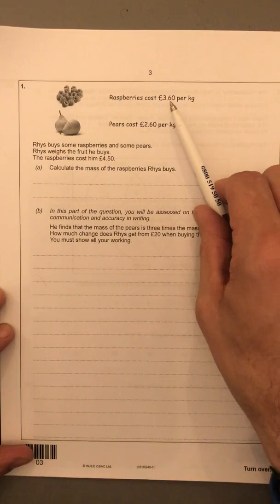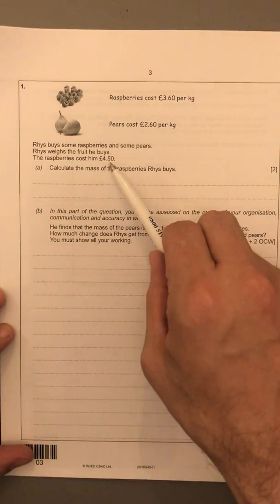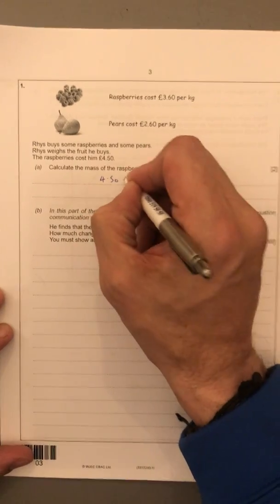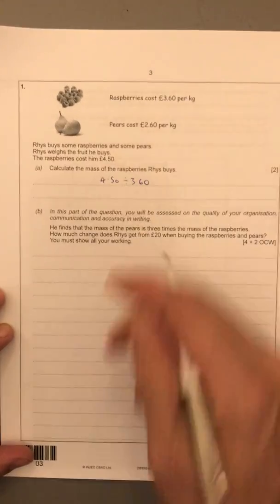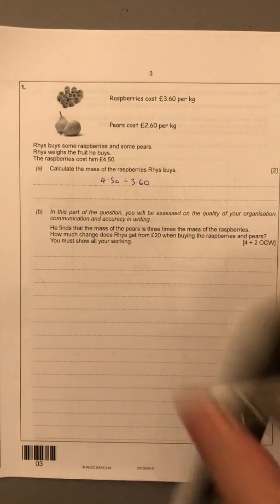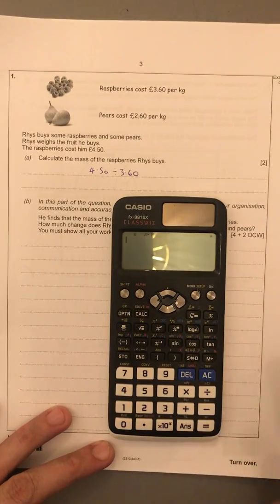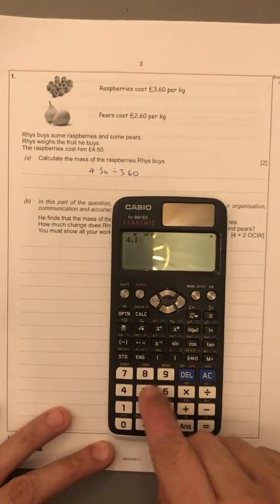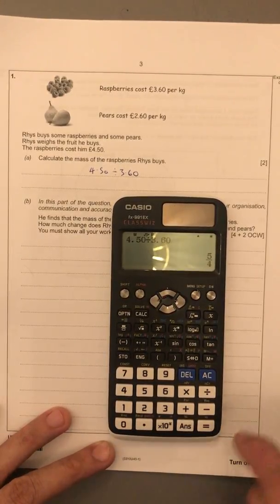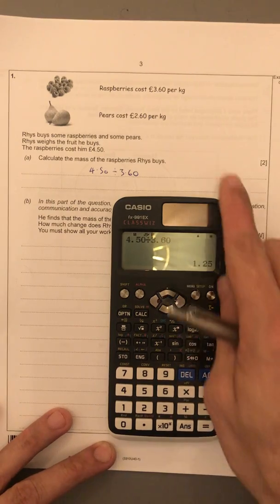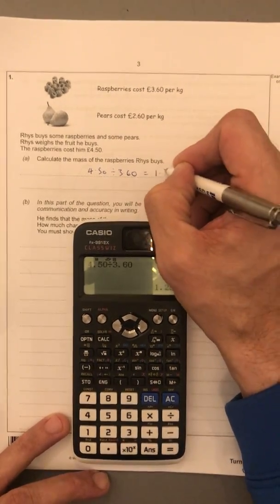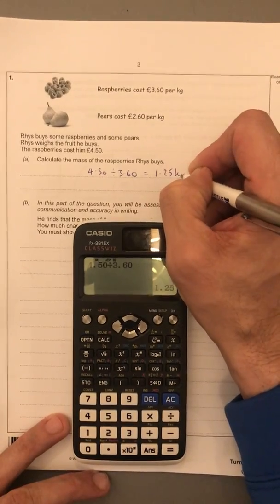So basically what you need to do is see how many £3.60s go into £4.50. So I need to work out £4.50 divided by £3.60. This is a calculator paper, so you can use your calculator. I just need to type that straight into my calculator. £4.50 divided by £3.60 gives me an answer of 5/4. If I press my SD button, that changes it into a decimal, so that would be 1.25 kilograms.